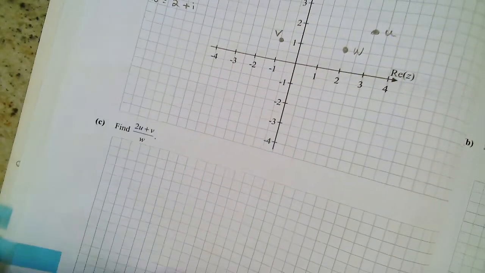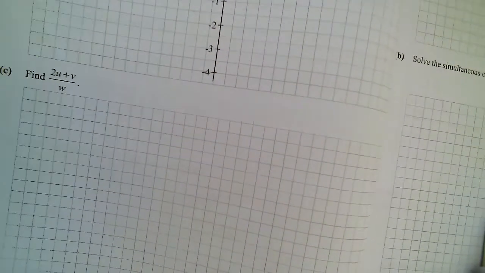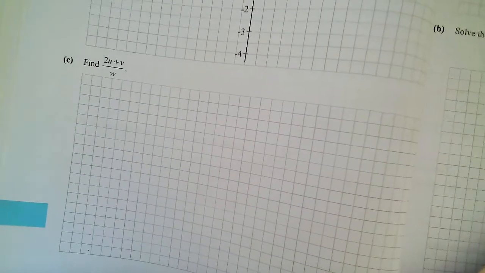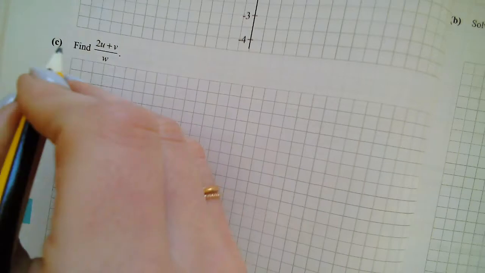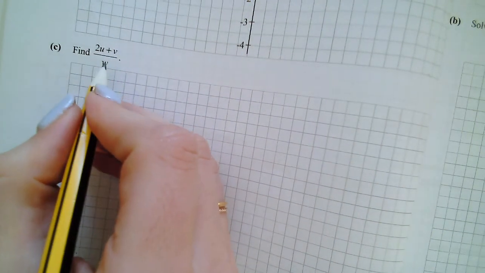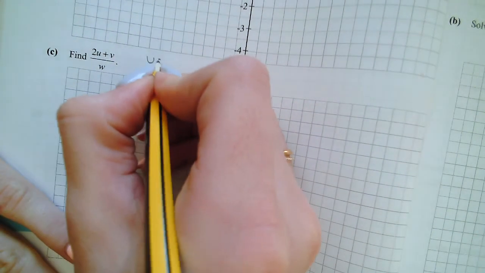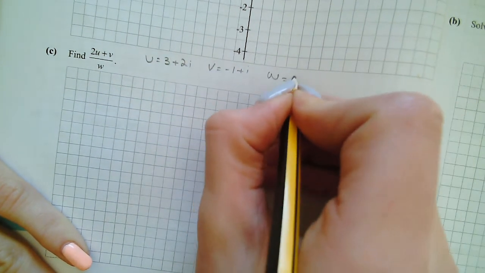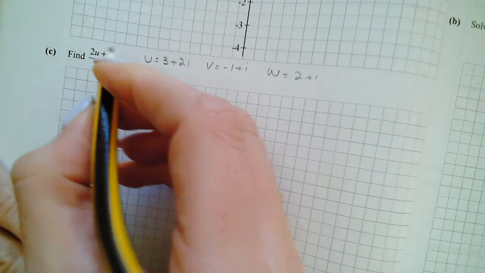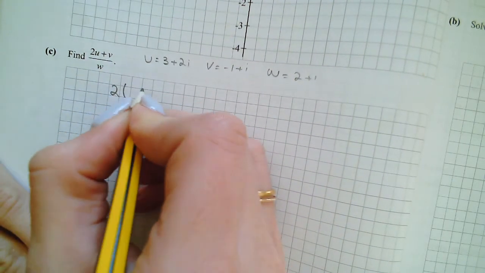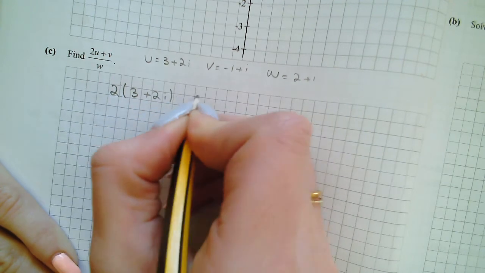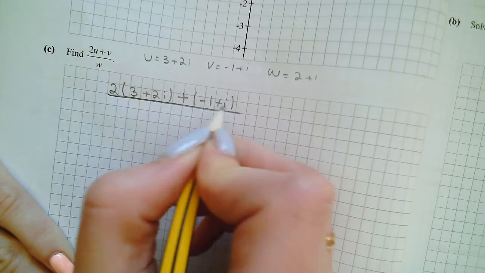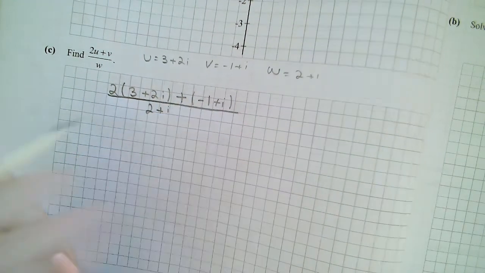Alright, now we'll move to part C here. We have to find 2u plus v over w. So remember we have all these complex numbers. I'll just write them here. U equals 3 plus 2i, v equals minus 1 plus i, and w equals 2 plus i. And we want 2u, 3 plus 2i, plus v, all divided by w, which is 2 plus i.